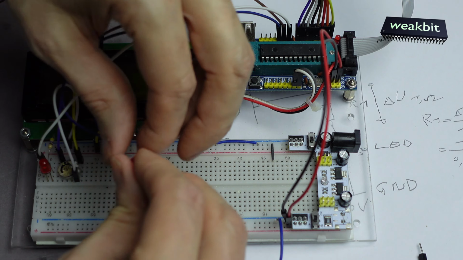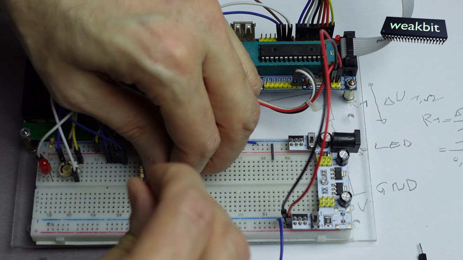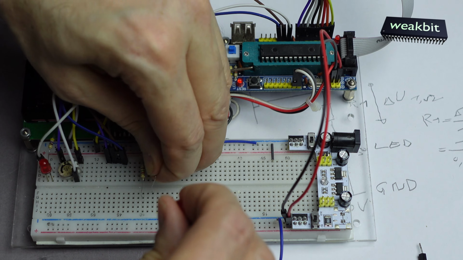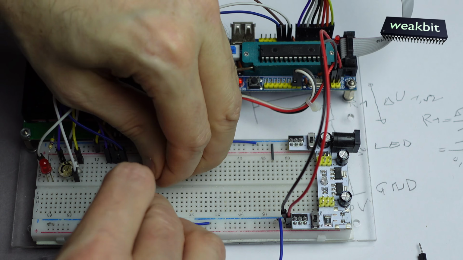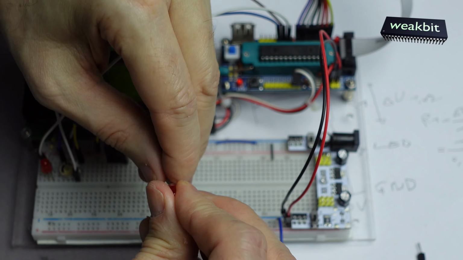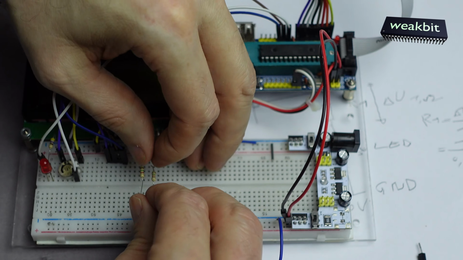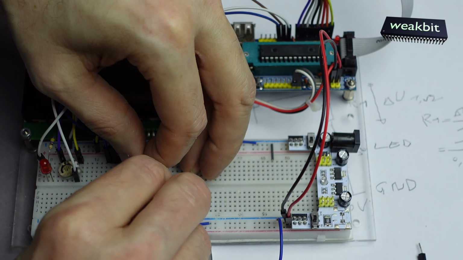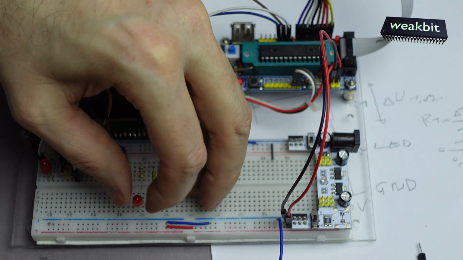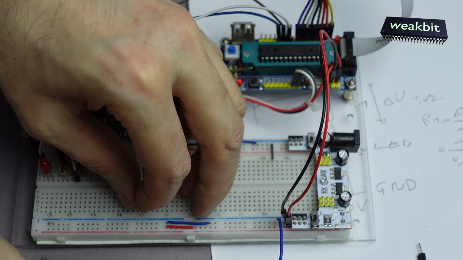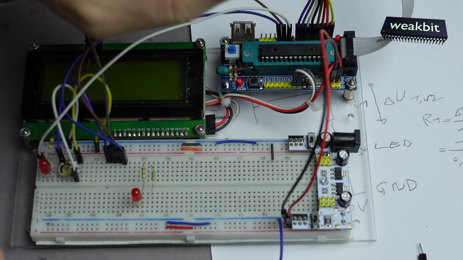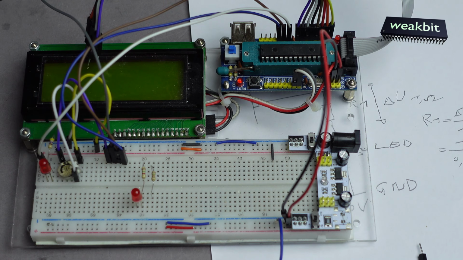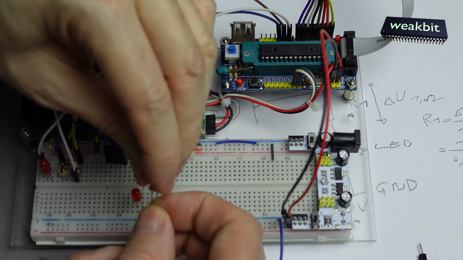Or should we bend it here? It's also possible. No. I must think about putting the diode here. We must have a row of these diodes, yeah? And be here, okay? Super. And we take a second diode, put it here.